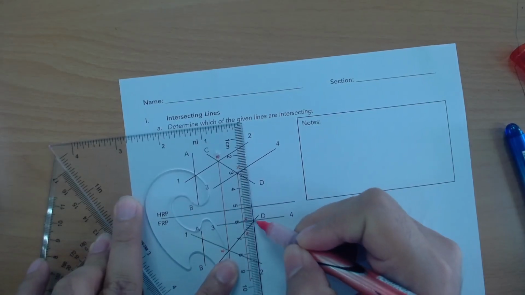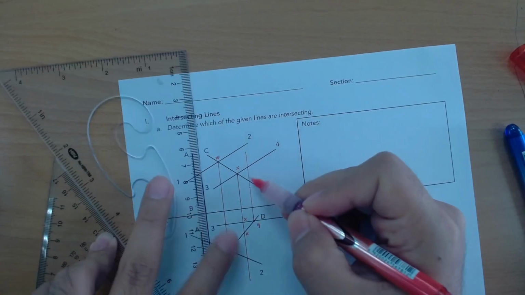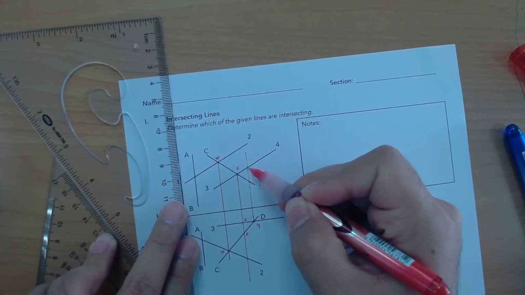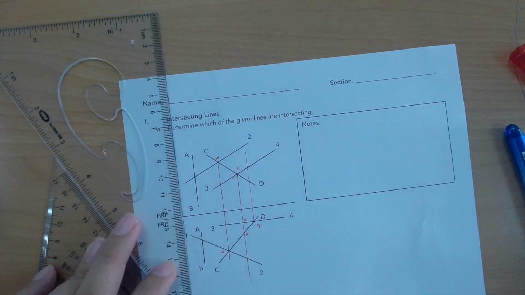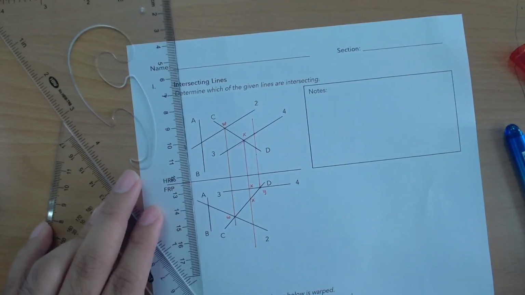Kasi ito yung intersection point nila. Let's just call it point Y kunwari. And you'll notice na magkaiba din yung location ni point Y. Nandito si point Y for CD, nandito si point Y for 3, 4, which means that they are not intersecting. So, again, doesn't matter kung ano yung pinili nyong view to check. You will always arrive at the same conclusion.